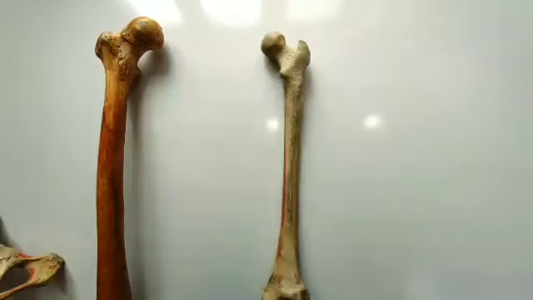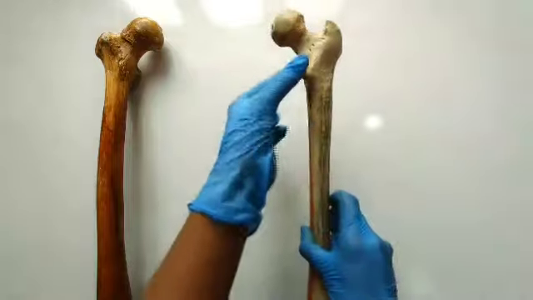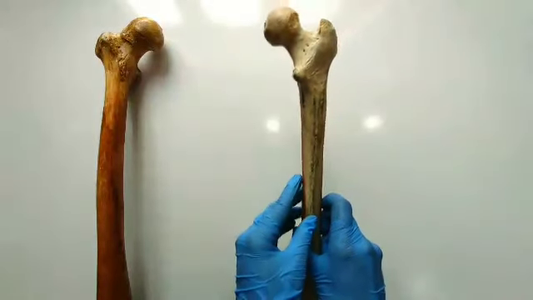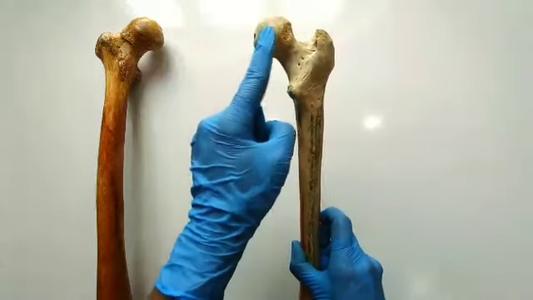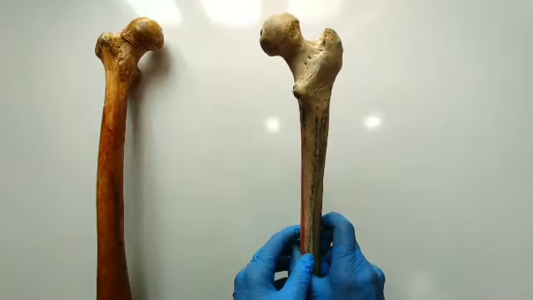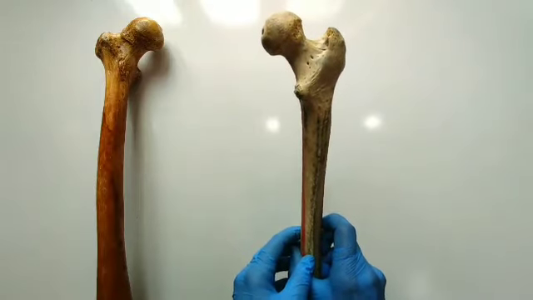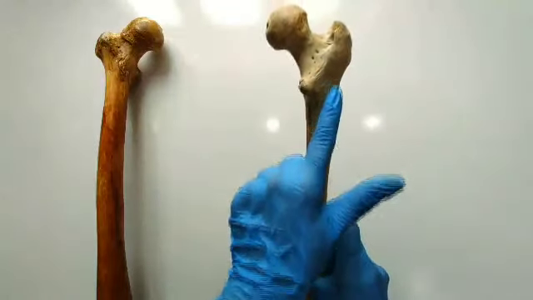Now the next part is the neck. So here comes the neck. Neck is a constricted part attached to the head of femur, and the neck joins the head to the shaft, forming an angle. So the neck, it forms an angle with the shaft.